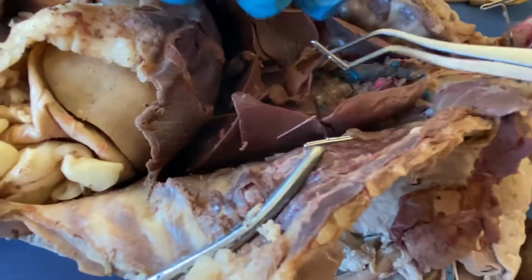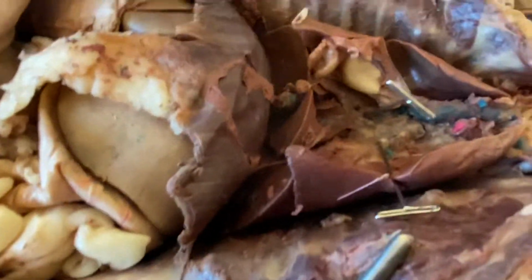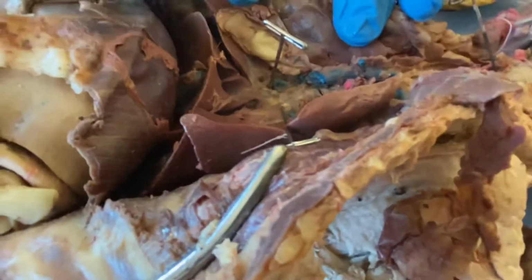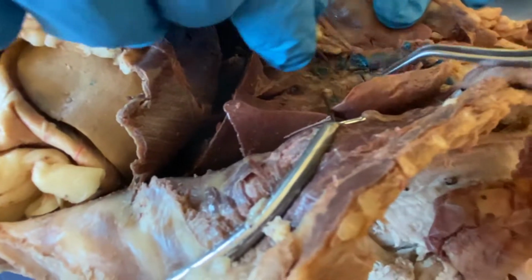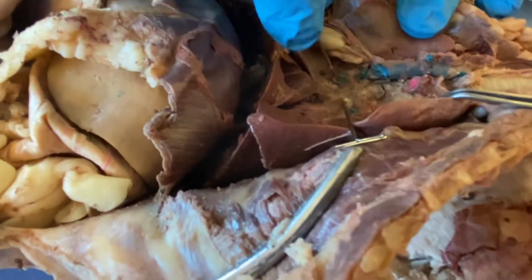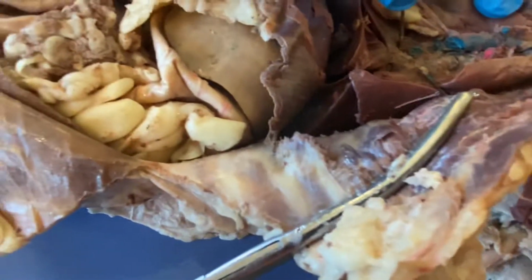I'm going to follow that all the way down to the right and left primary bronchi. A little bit difficult to tell. We did remove our heart, so hopefully you can see a little bit, but it does branch here. It's a little bit hard for you to potentially see that though.